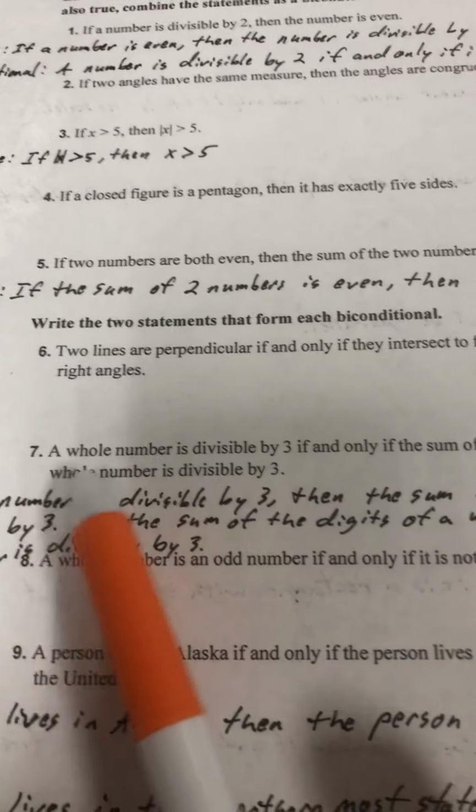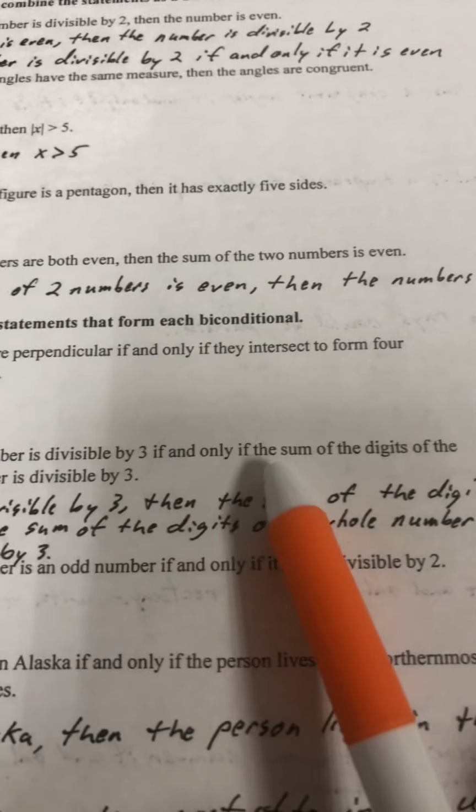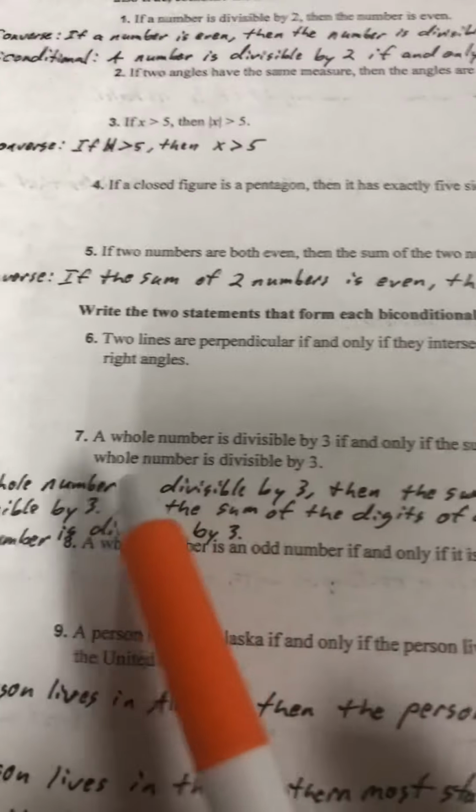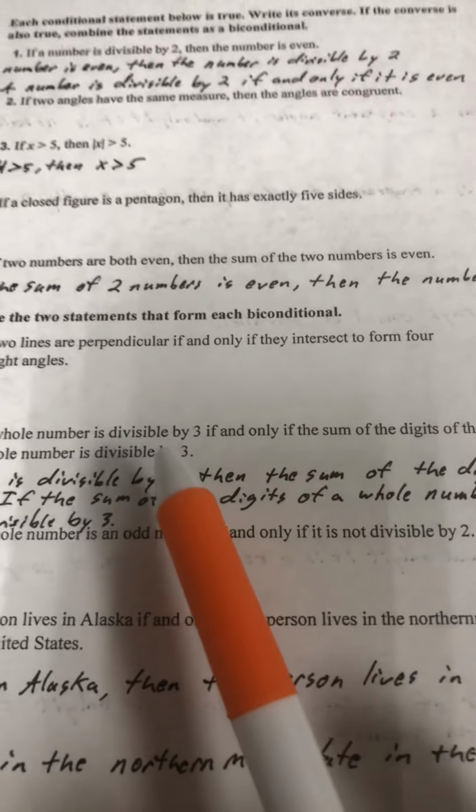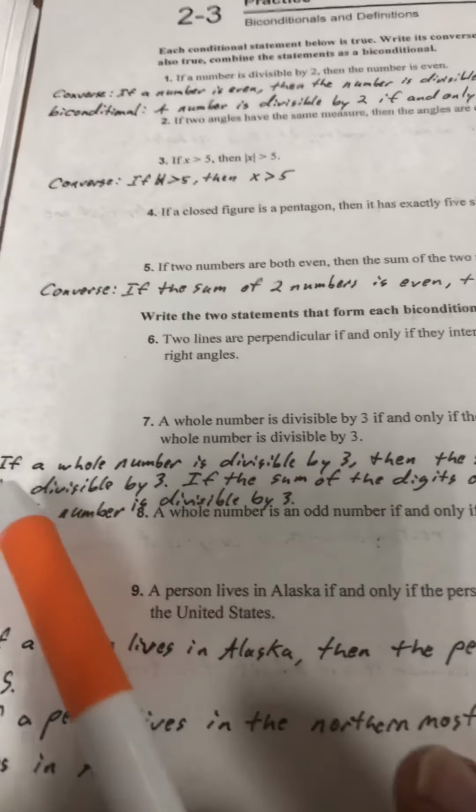So number 7, a whole number is divisible by 3 if and only if the sum of the digits of the whole number is divisible by 3. And that's one way I see if something's divisible by 3. I just add them up. So here's the two statements.